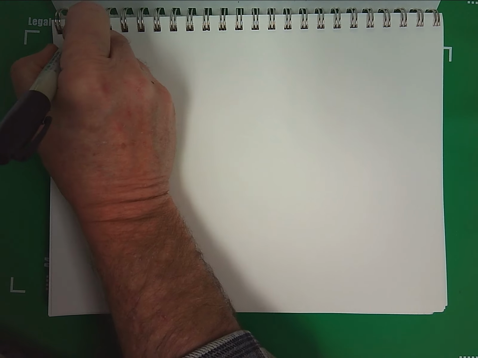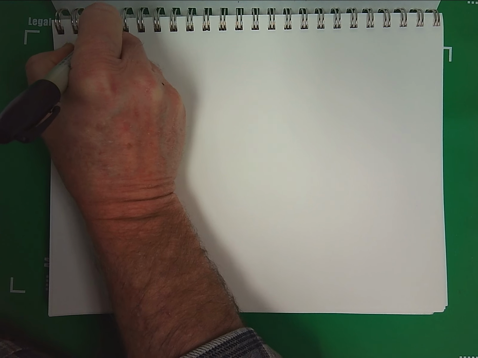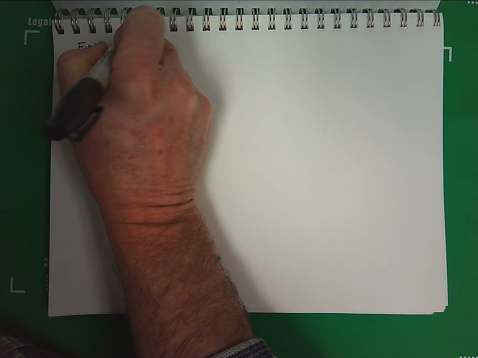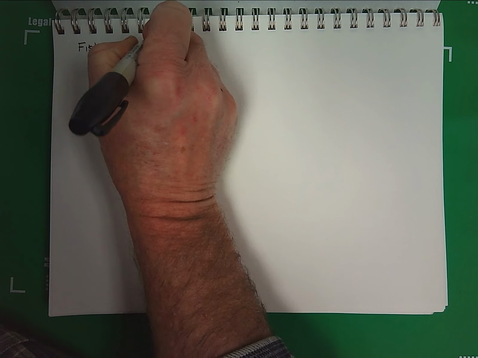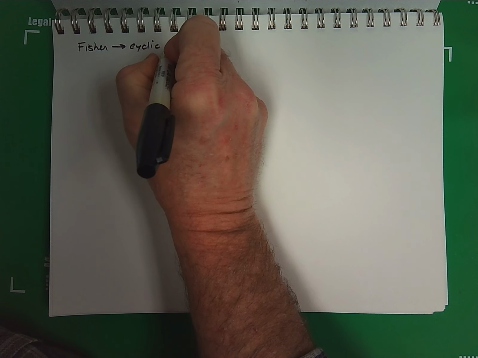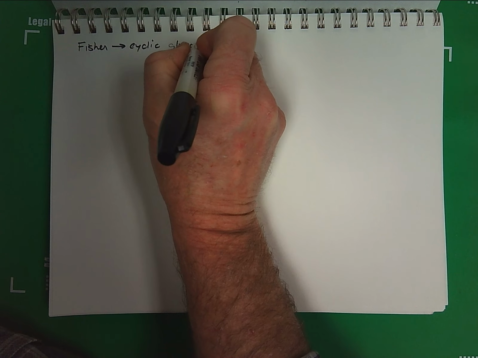So how do we convert the Fischer structure into the cyclic structure that is the most common form of glucose?